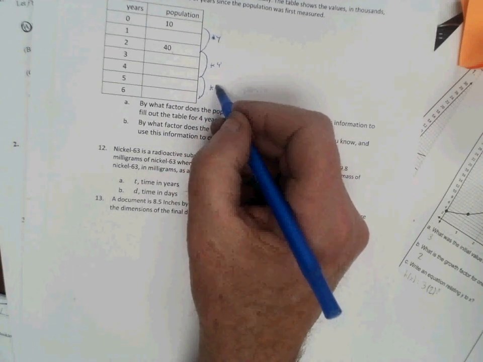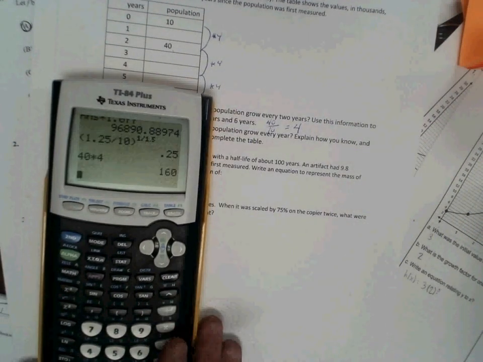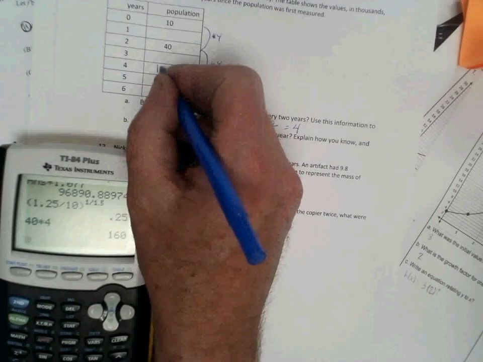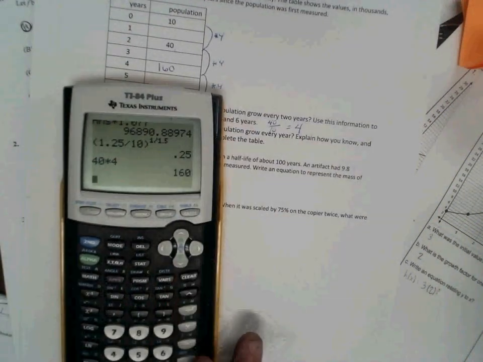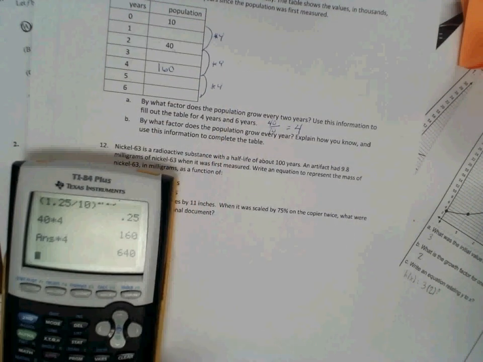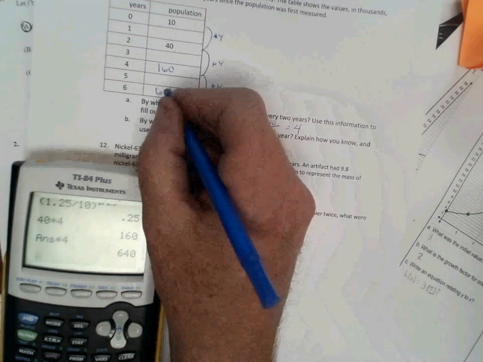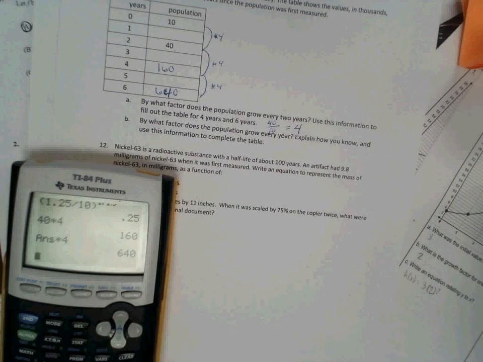If it multiplies by 4 every 2 years, then 40 times 4, that's going to be 4 years, 160. And then 160 times 4, 640, that's going to be 6 years. That's pretty painless.